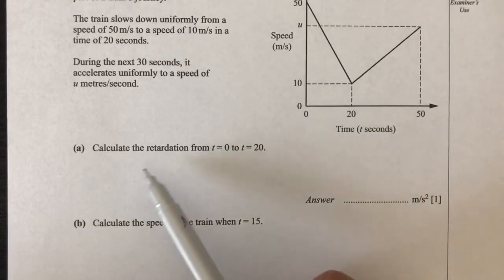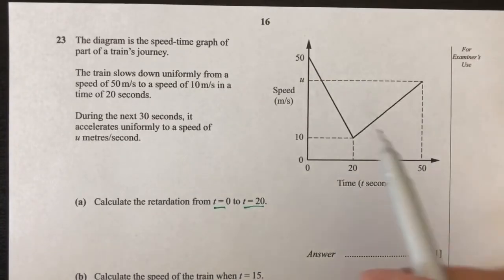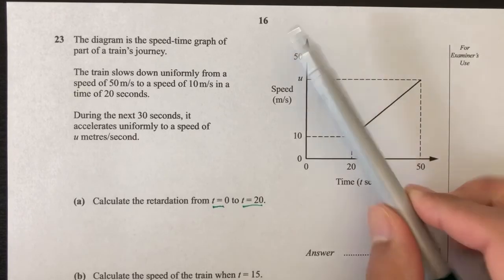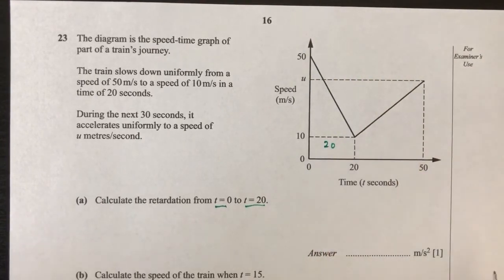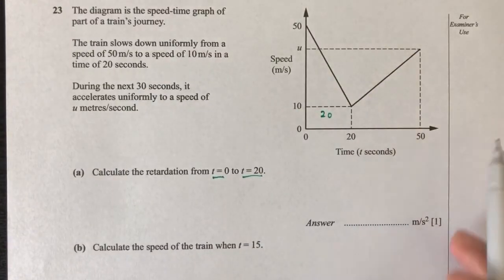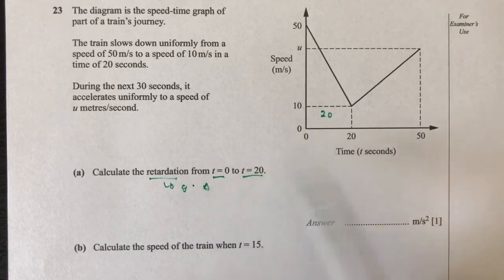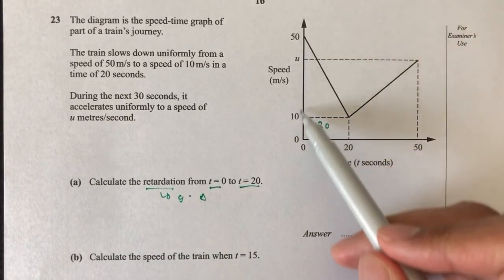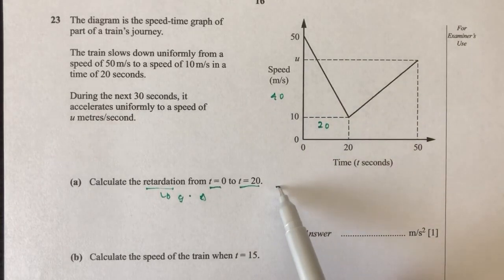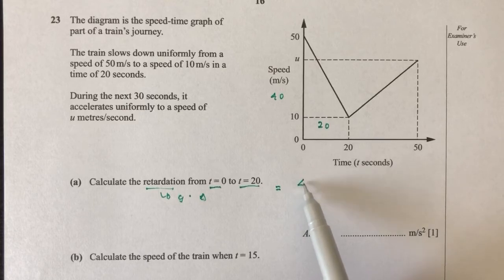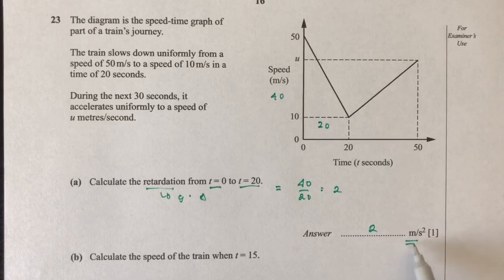Now part A. Calculate the retardation from t equal to 0 to t equal to 20. So we have to find the deceleration from this point to this point. So this will be 20. When we have a speed-time graph, retardation is the gradient of the triangle. So let's find out what this height is. 50 minus 10, that will be 40. And the base is 20. So the gradient is always equal to height divided by base. That will be 2. So your answer is 2 meters per second squared.